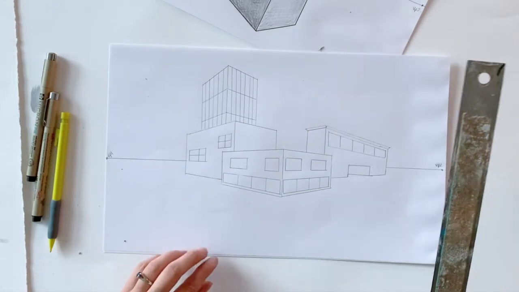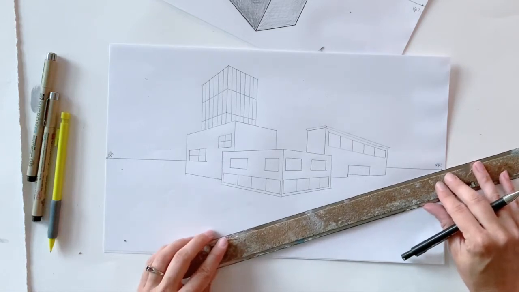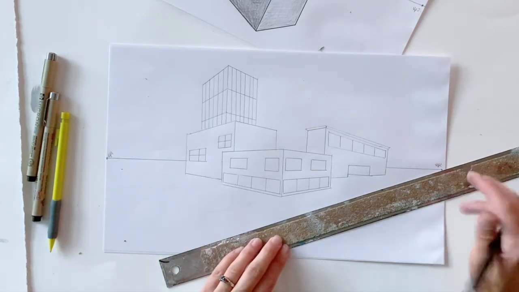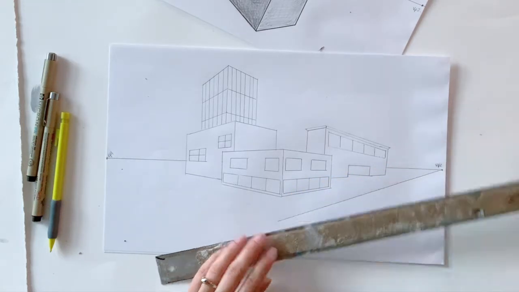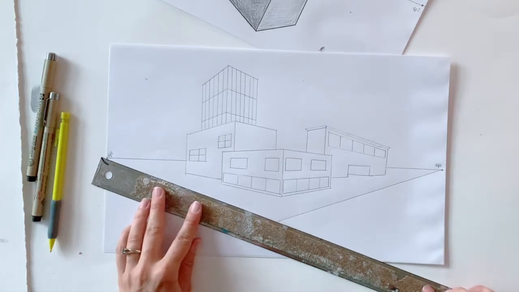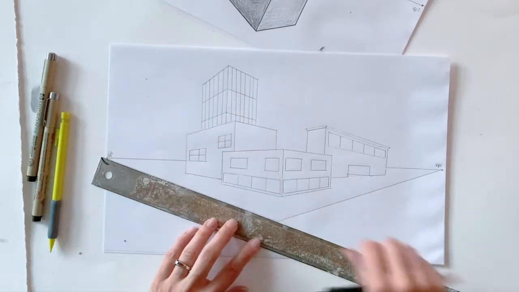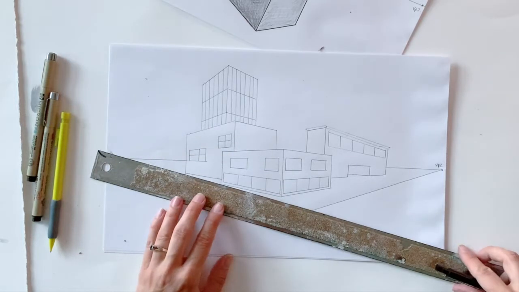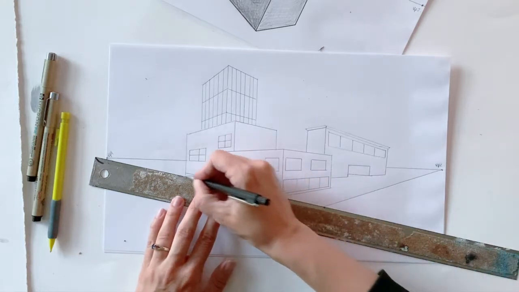So now I'm going to draw a sidewalk in front of these buildings. So I'll draw a line from vanishing point 2. And then I'll draw a line meeting that line coming from vanishing point number 1. And then I'll draw the other edge of the sidewalk coming from vanishing point number 1.